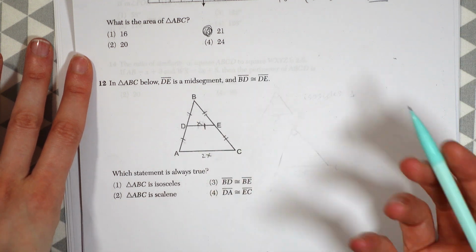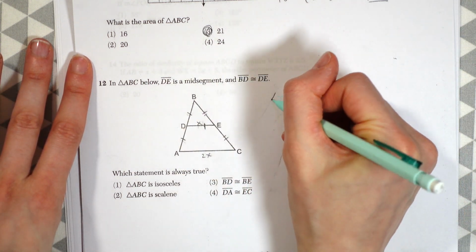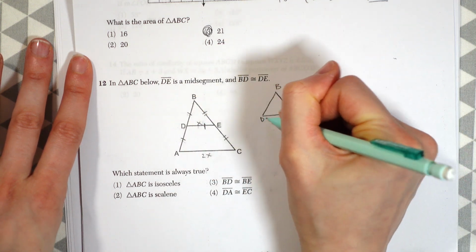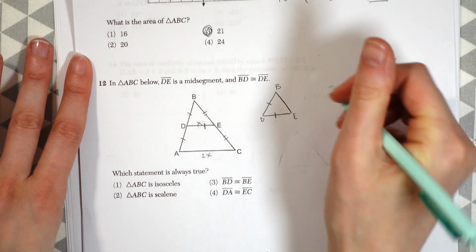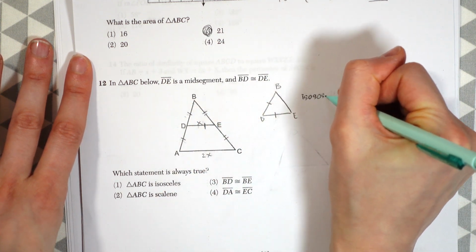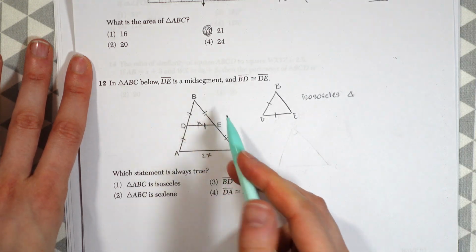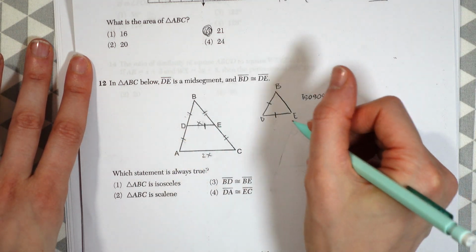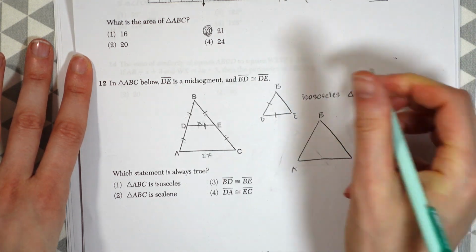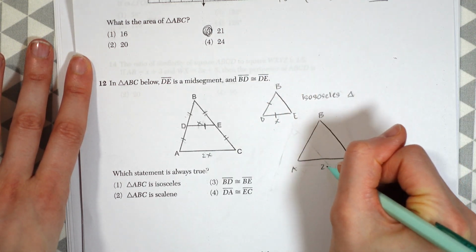If we look at this, we can see that there are 2 triangles. There's a little triangle, triangle BDE. This looks like an isosceles triangle, because these two sides are congruent. And then we also have this bigger triangle, triangle BAC. So this was x and this is 2x.